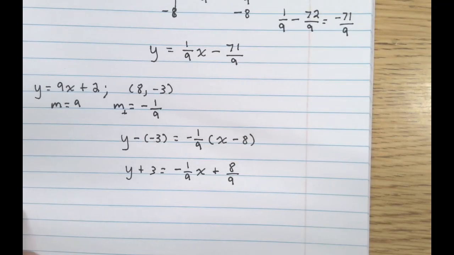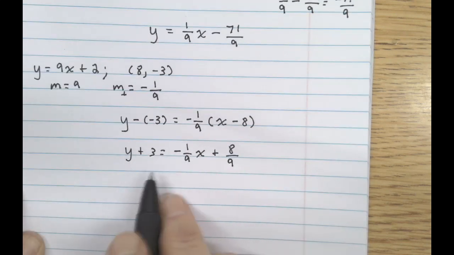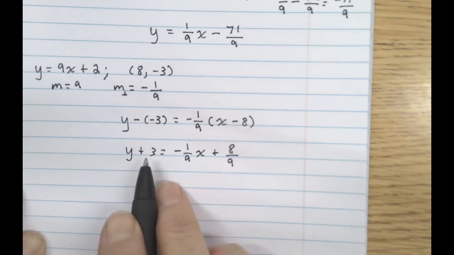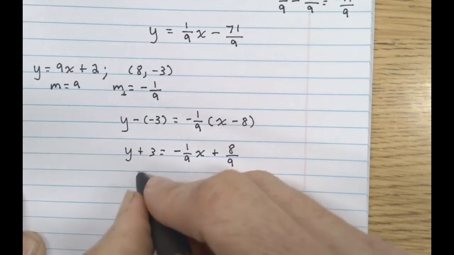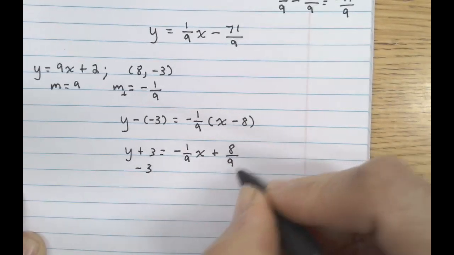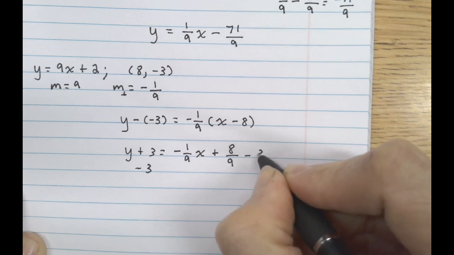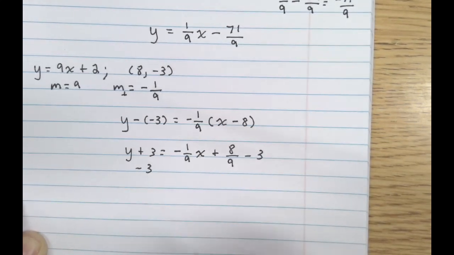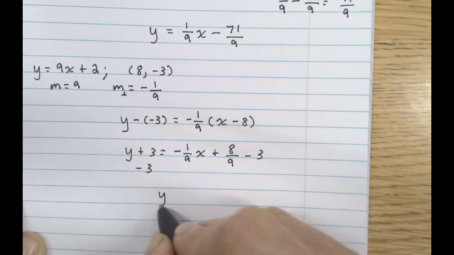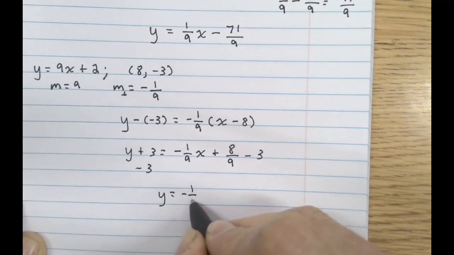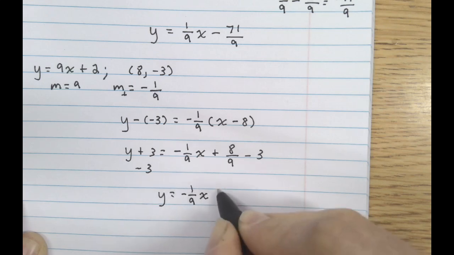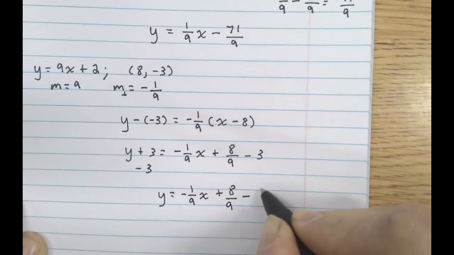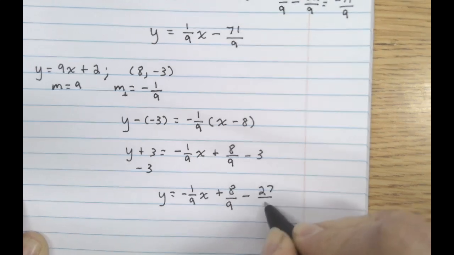Okay, now we're back in fraction land. I got to subtract 3 from both sides, and remember, I'm just going to ask what number divided by 9 equals 3. If I want to subtract 3 from both sides, what number divided by 9 equals 3? It's 27, right? So this will be y equals negative 1 over 9 x plus 8 over 9 minus 27 over 9.